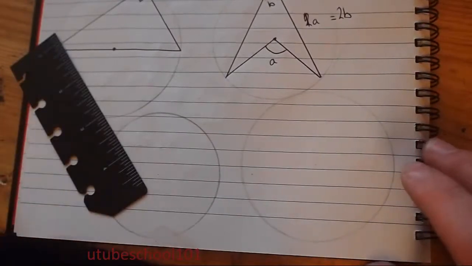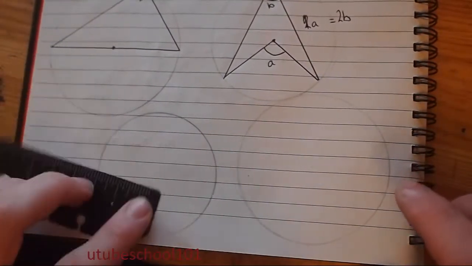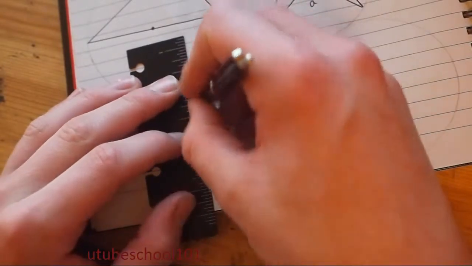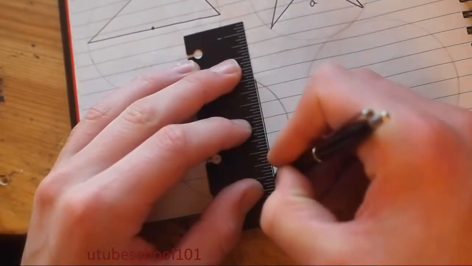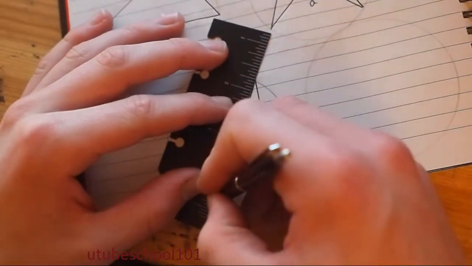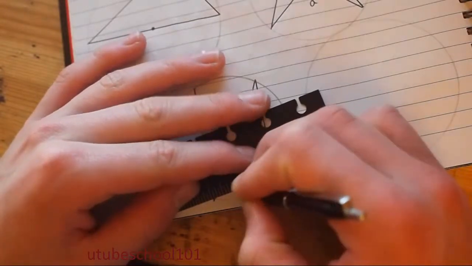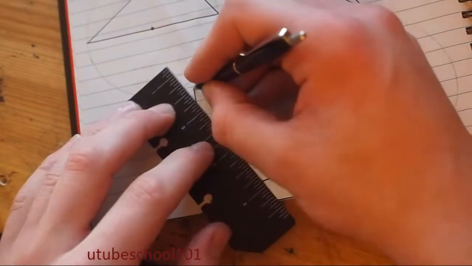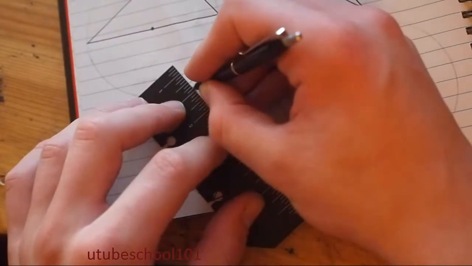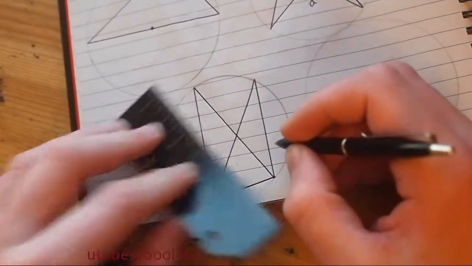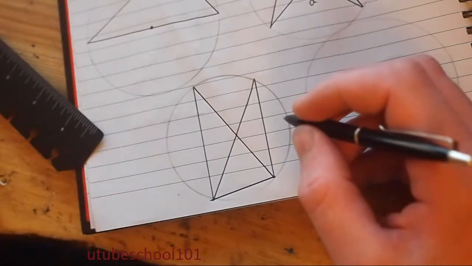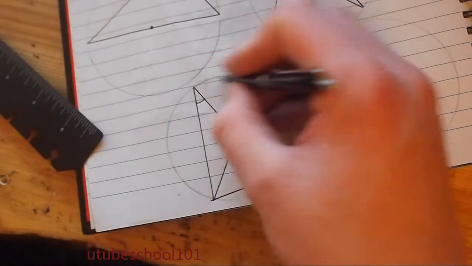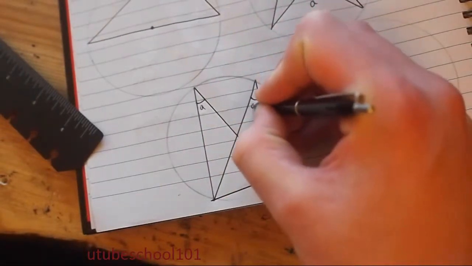Next we've got a totally different one. We draw two triangles off this chord here, and as long as both of the triangles touch the circumference here, these two angles are always going to be the same.